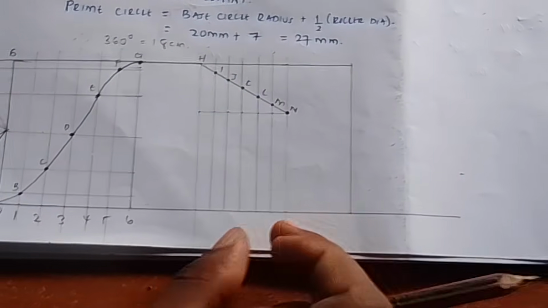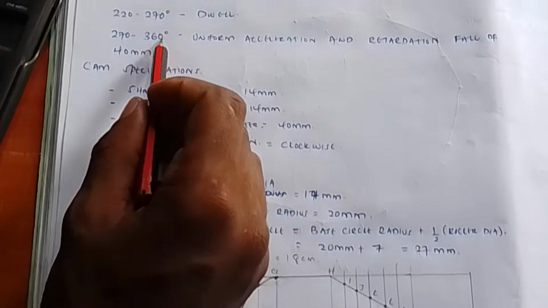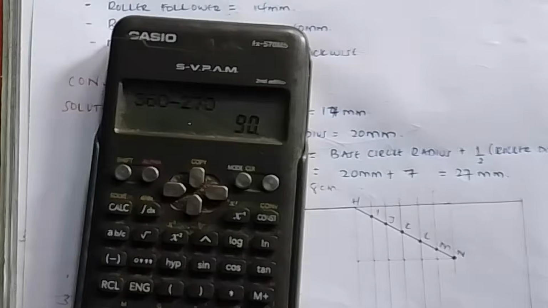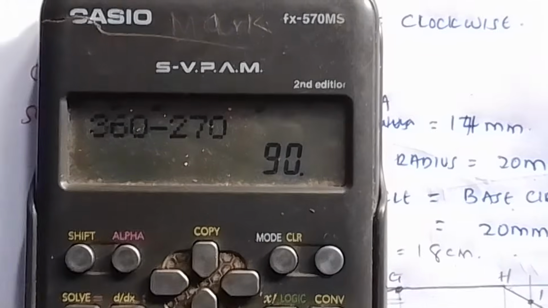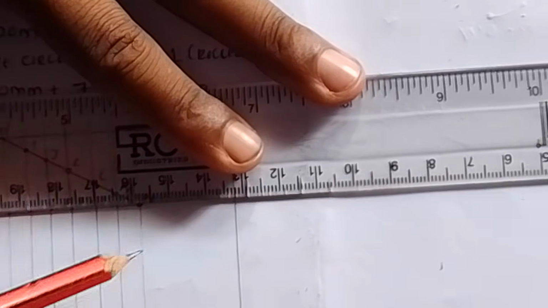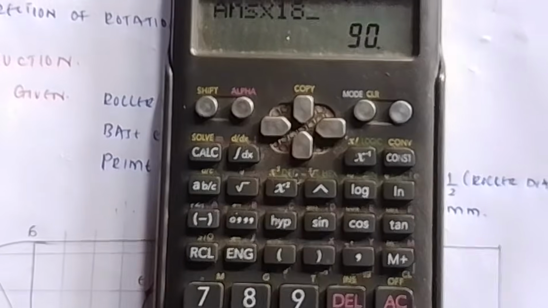From dwelling, again we are told now there is 270 and 360 degrees. So you say 360 minus 270, it will be 90 degrees. For 90 degrees, there is uniform acceleration fall of 40 millimeters. From this particular juncture here, there is a fall. So you say 90 degrees times 18 divided by 360, our distance will be 4.5 centimeters.